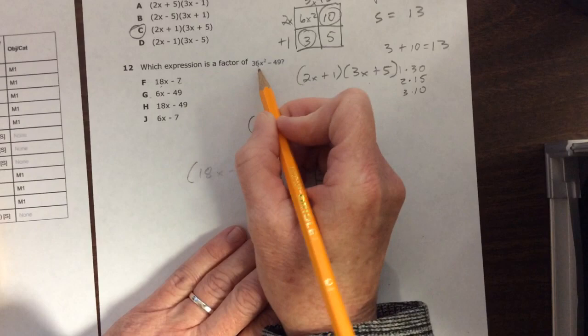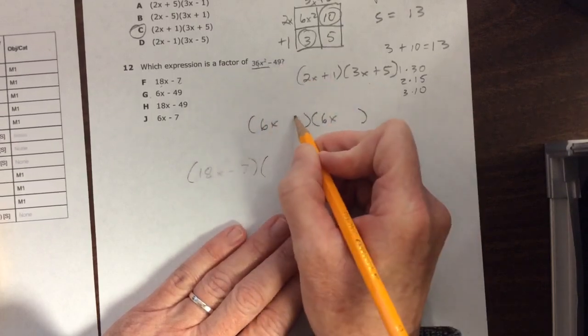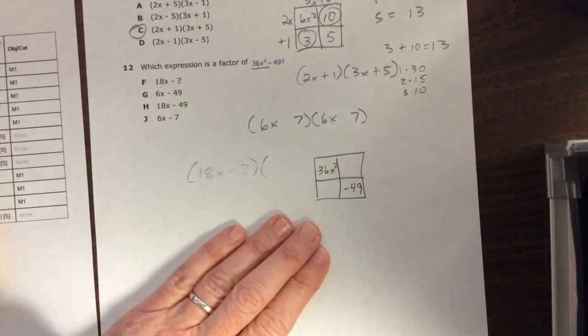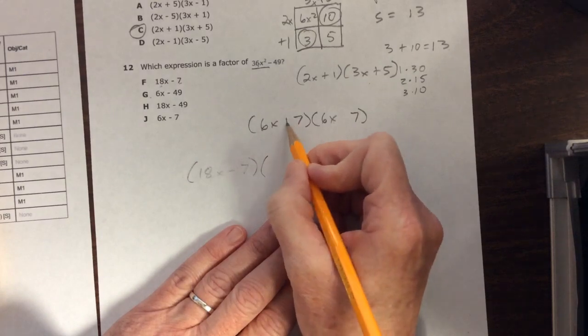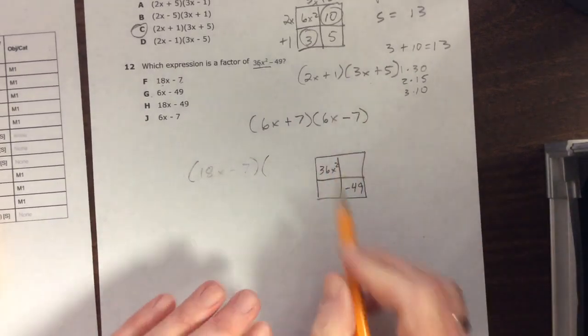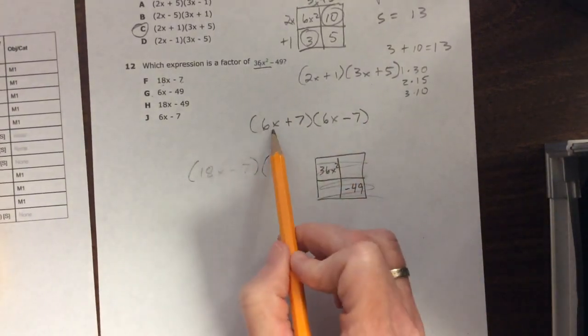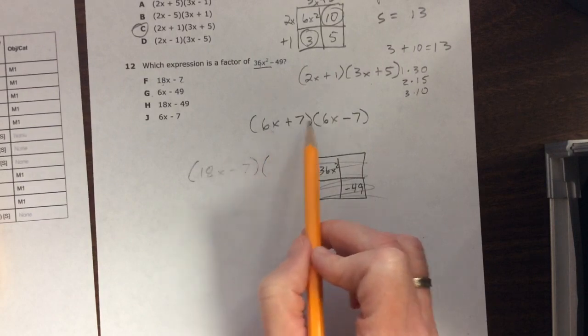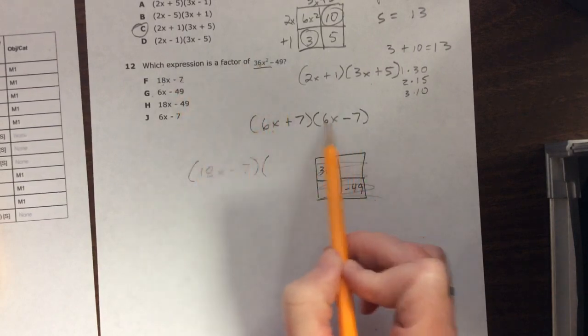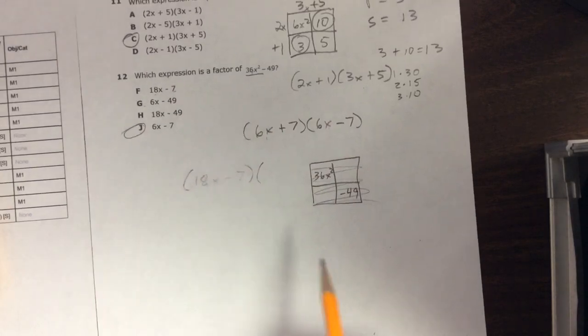And that would give me my 36x squared. And I know 7 times 7 is 49. And I want them to cancel out. So I'm going to have a positive and I'm going to have a negative. That's way easier than this. So, which is an expression of this? Well, J. J is the one that works.